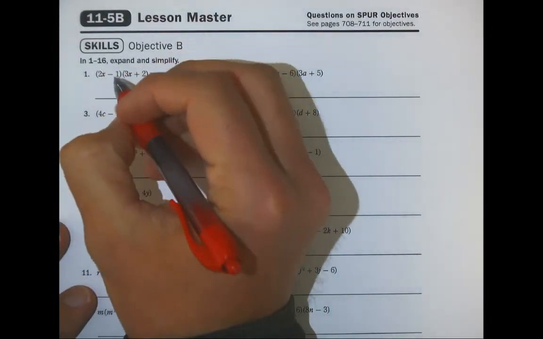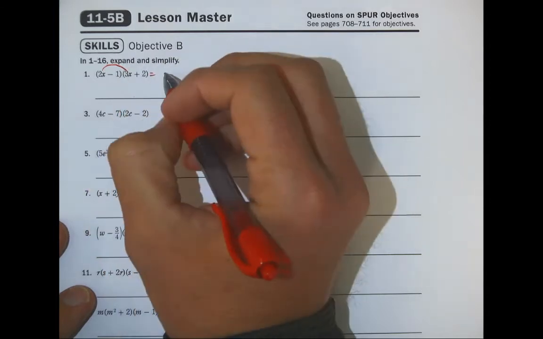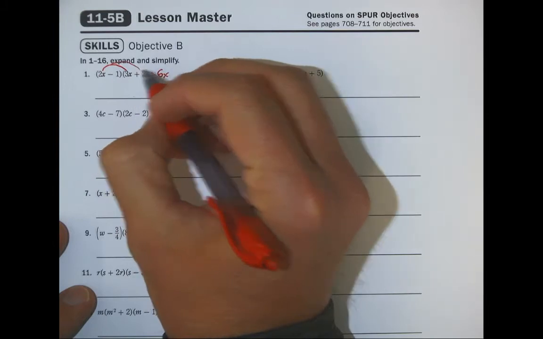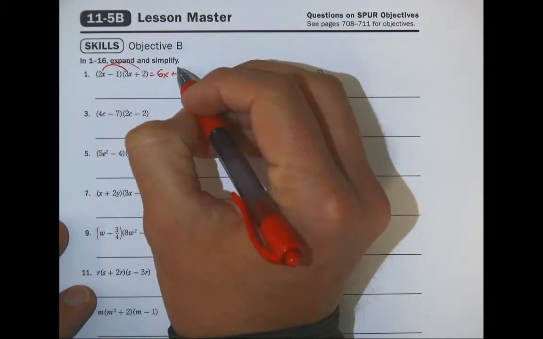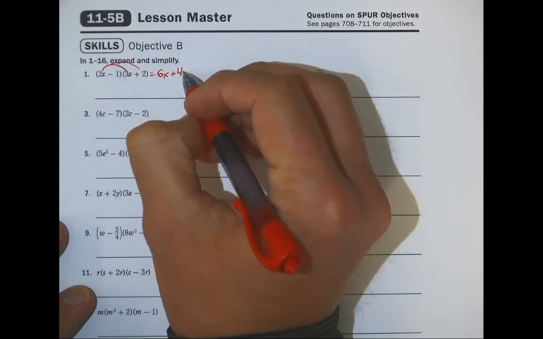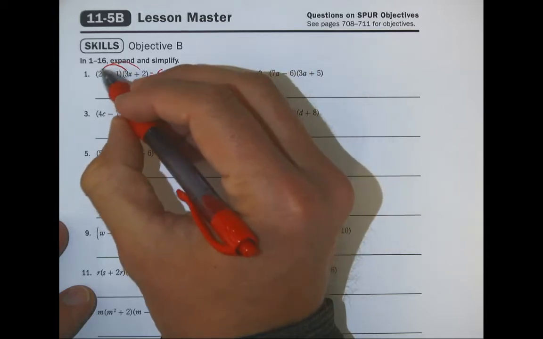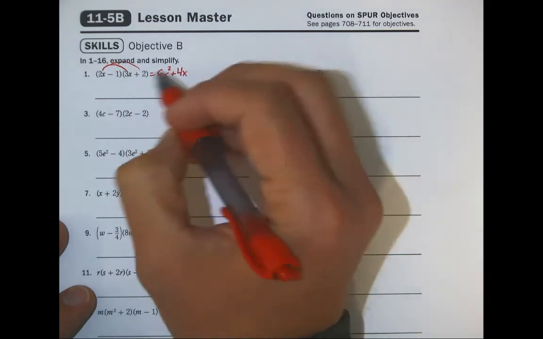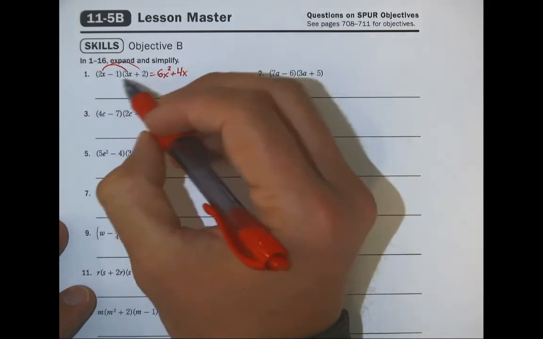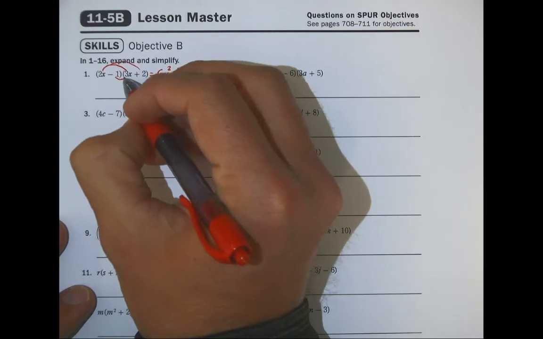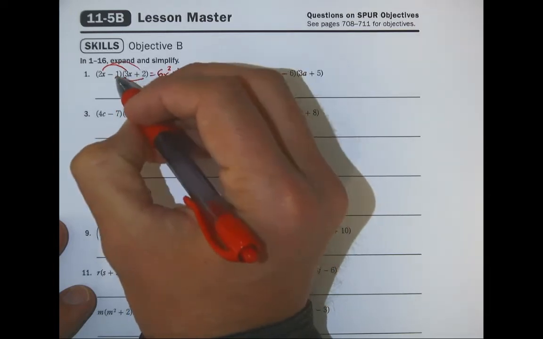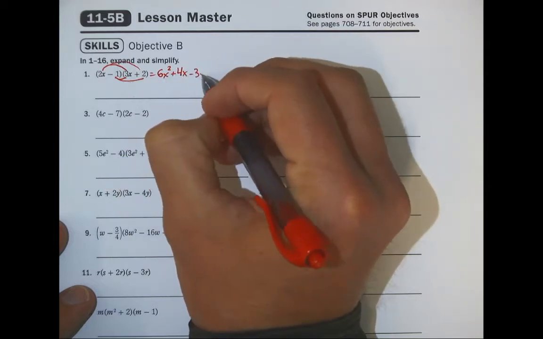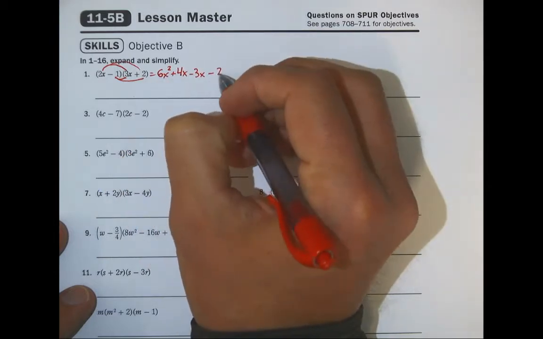So the 2x has to get multiplied by the 3x, so that's 6x. And then the 2x gets multiplied by 2, and so that is 4x. And I already made a mistake, hopefully you caught that. 2x times 3x, there's an x and an x, so that's actually x squared. 2x times 2 is 4x. Then I also need to take the -1 and multiply it by both of them, creating another two terms here. So I get -3x and -2.